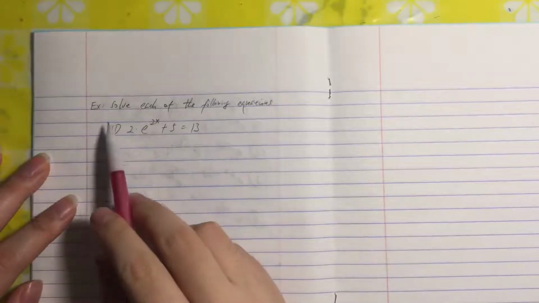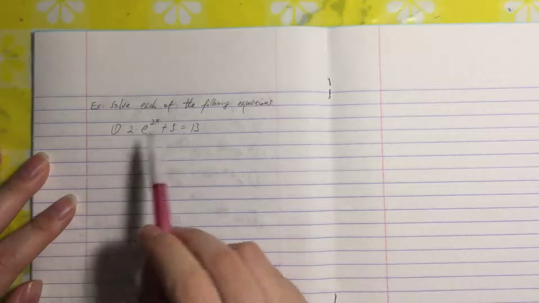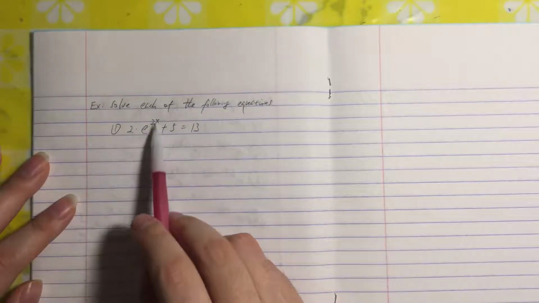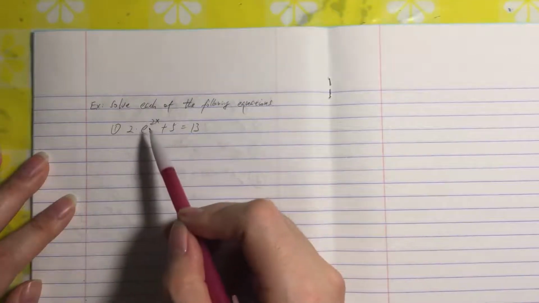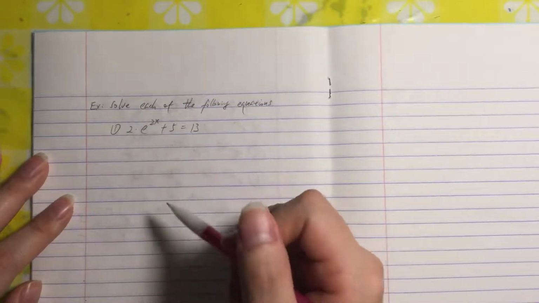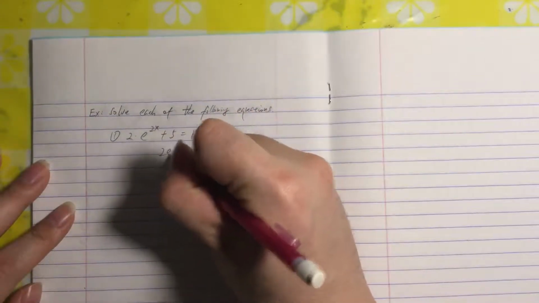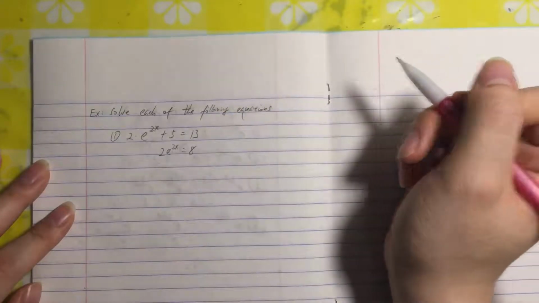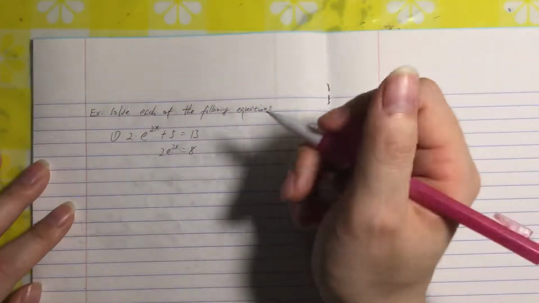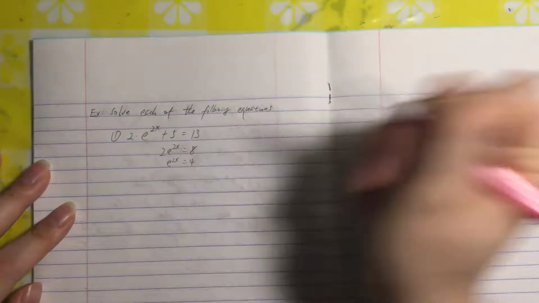Next example, solve each of the following equations. First equation, 2 times e to the power of 2x plus 5 equals 13. In an equation, if it contains an exponential function, try to isolate the exponential function first. So here I can subtract 5 from both sides first. I get 2 times e to the power of 2x equal to 8. Then I can divide both sides by 2, and I get e to the power of 2x equal to 4.